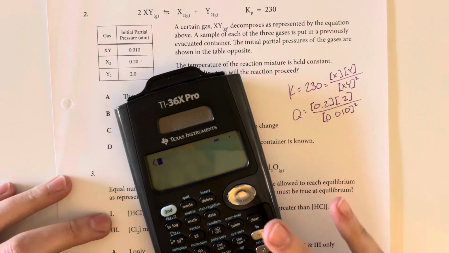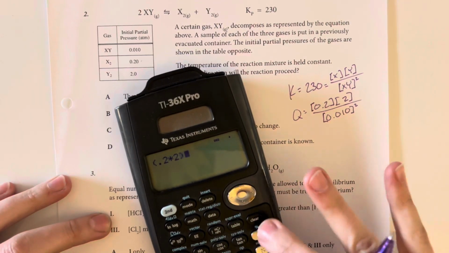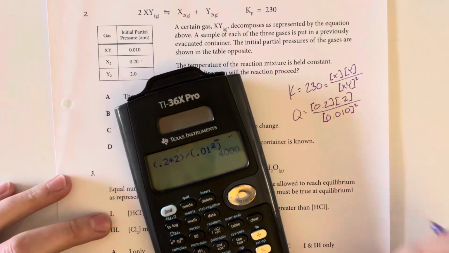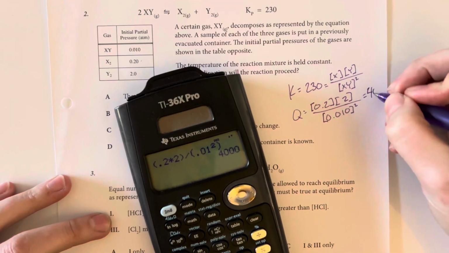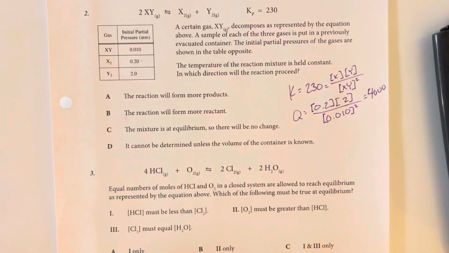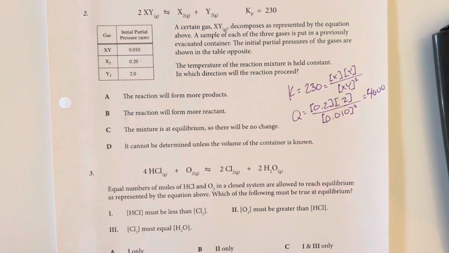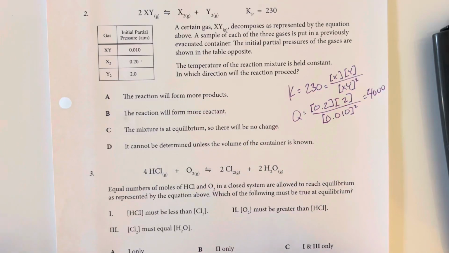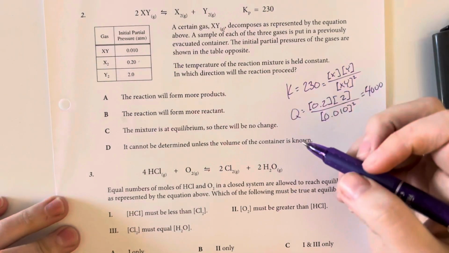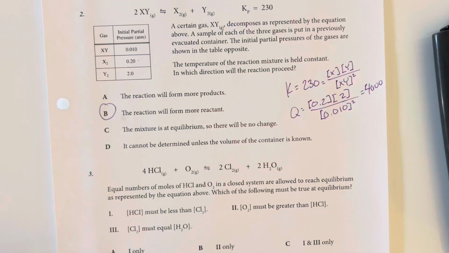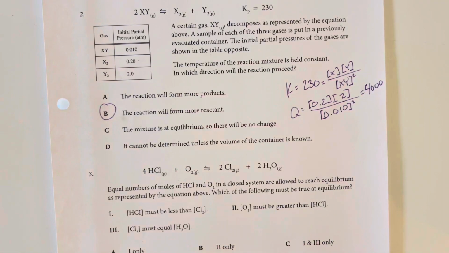So 0.2 times 2 divided by 0.01 squared gives me a Q value of 4,000, which means that I have substantially more products at that current time at Q than I should have at the time of equilibrium, which means that I am going to shift to the reverse reaction, and I am going to reform more of my reactants so that I can get my equilibrium constant back in line with what it should be.